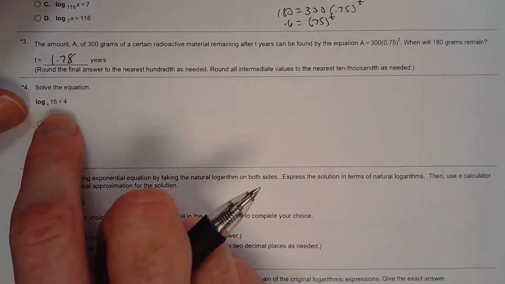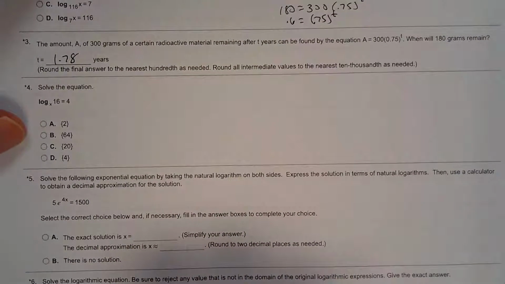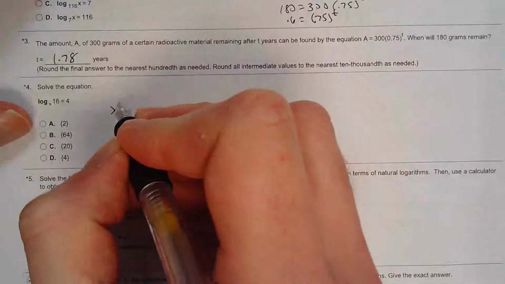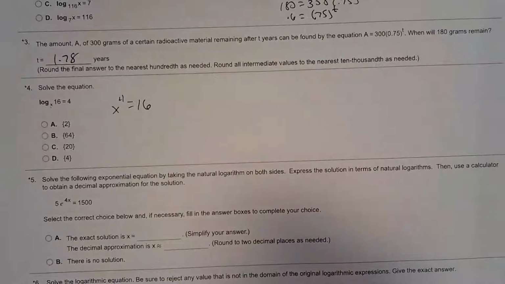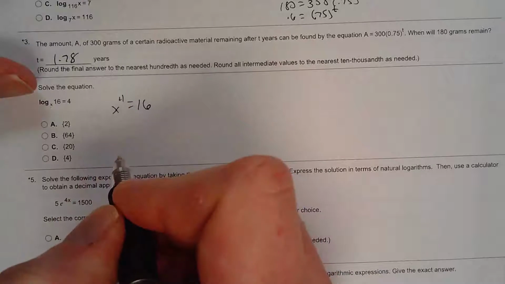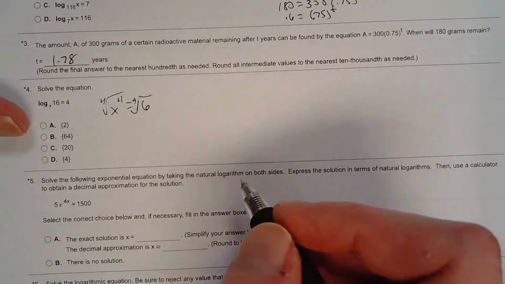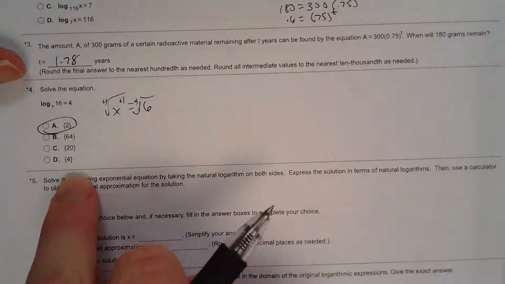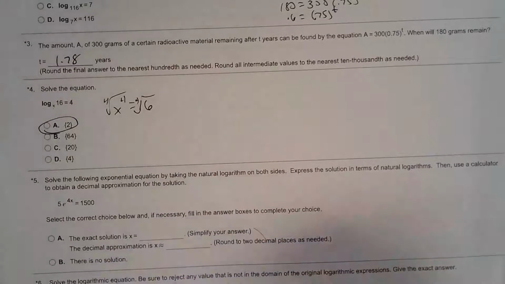Solve the equation. So this guy, let's see here, the variable is in the base, it's saying x to the 4th power equals 16. So if it's not that the variable is in the exponent, I don't need to use logarithms, I'm just going to take the 4th root of both sides. Okay, so this one's going to be 2. And if you weren't quite sure what to do, you could just look at your possible answers and plug them in until one works. You know, take 2 to the 4th power, take 64 to the 4th power, and so on.